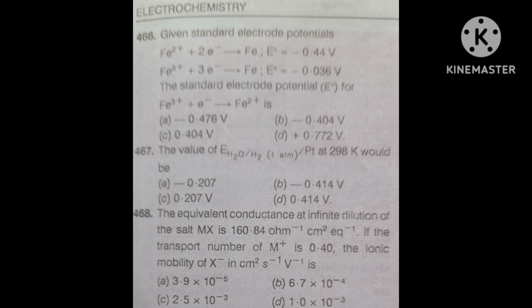96.504 you calculated. Now you put the value in the formula. Then ionic mobility is equal to 96.504 divided by 96,500. After simplifying, you will get 10 to the power minus 3. Now here you can see option D is correct. In option D it is given 1.0 into 10 to the power minus 3. Hence option D is correct.